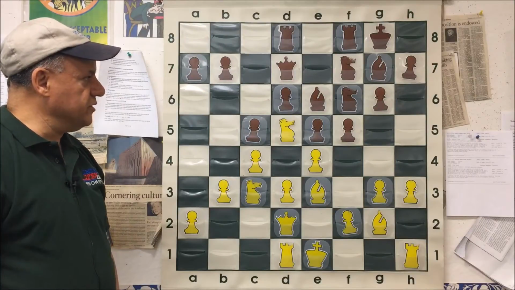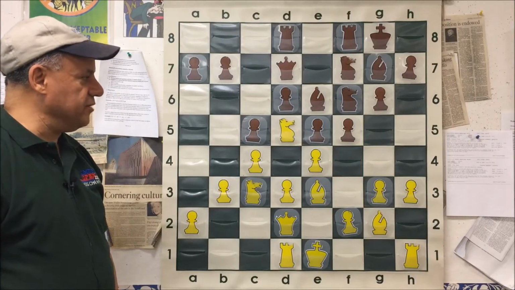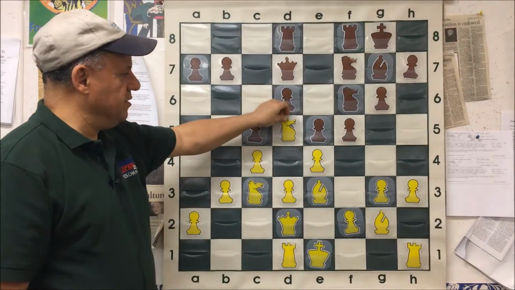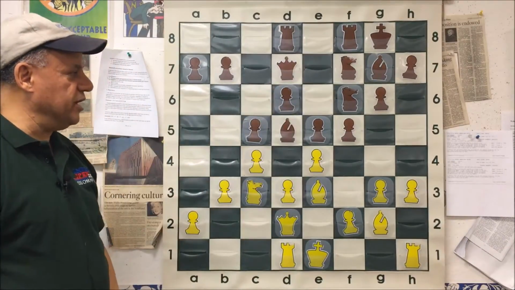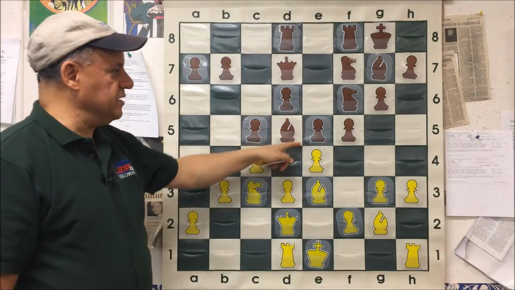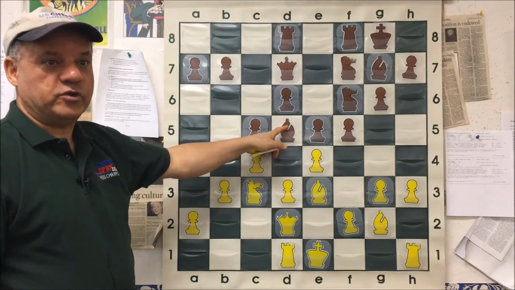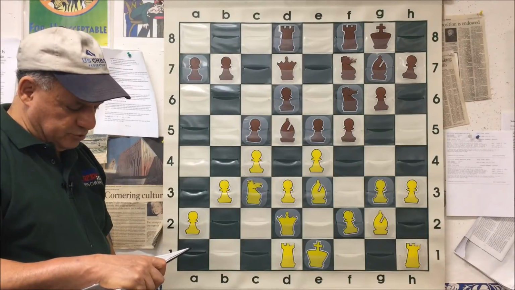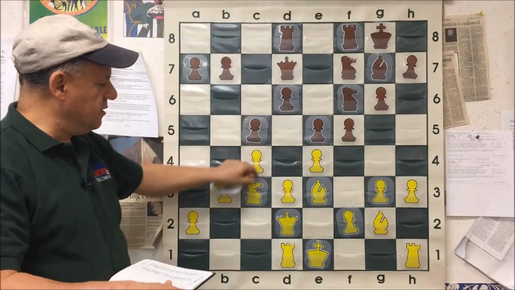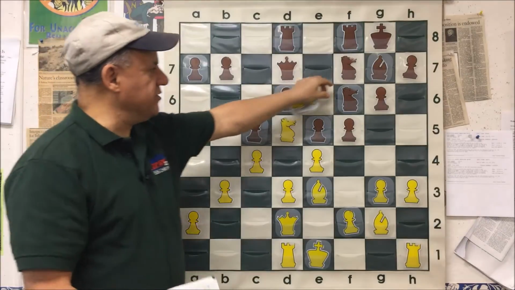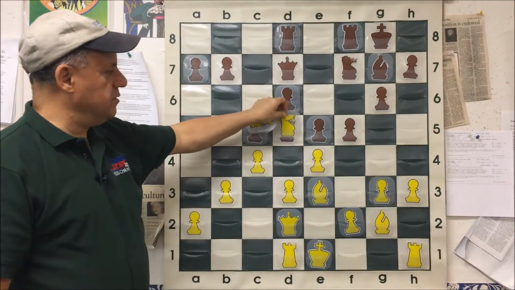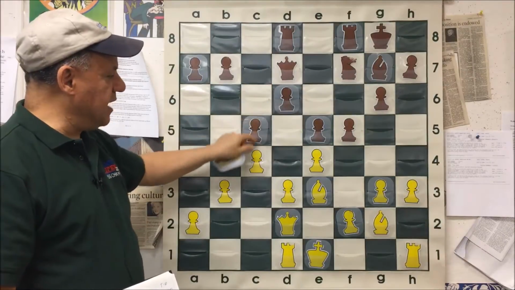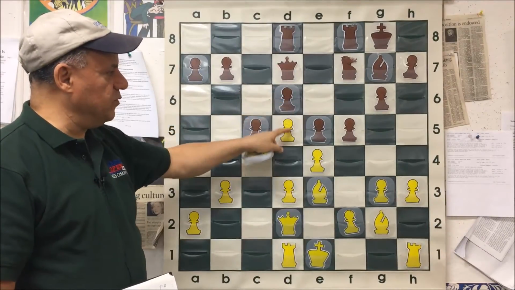Okay, so these knights are about to give me a headache. So I gave up my bishop for this knight. Normally, you don't give up a bishop for a knight, but this knight at d5 is really almost as good as a rook. So he captured with the knight, and I took this knight also. So d5 was a great outpost for white, but his outpost square is occupied with a pawn.